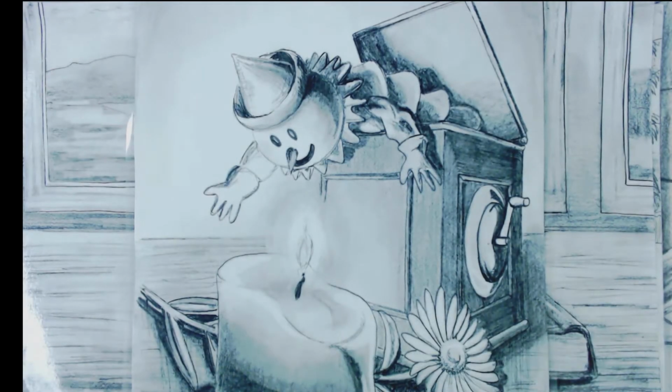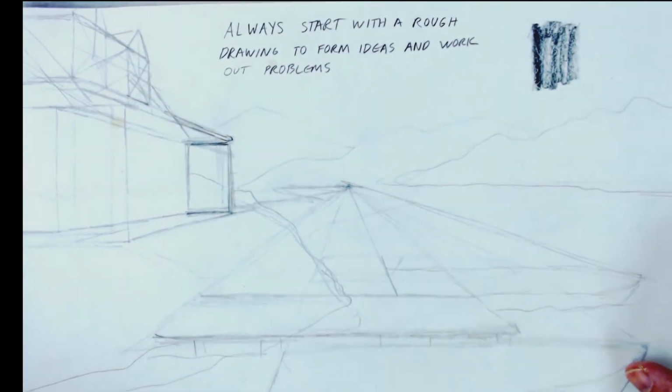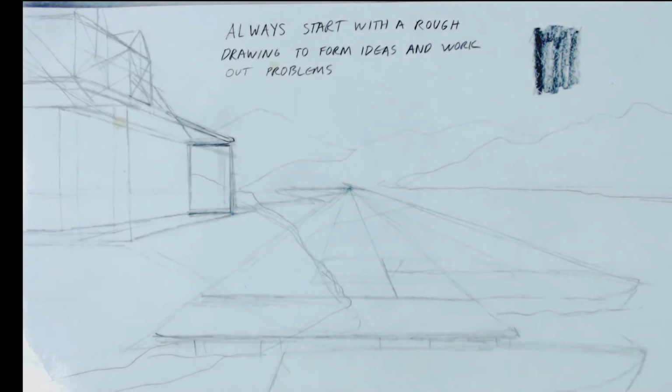And once again, I want to emphasize the art, the lighting, the shading, the shadowing, and all these other parts, because perspective is not an end in itself. It is a means to an end. With all of them, we always started with a rough drawing, because the perspective is a tool that should serve you as the artist.